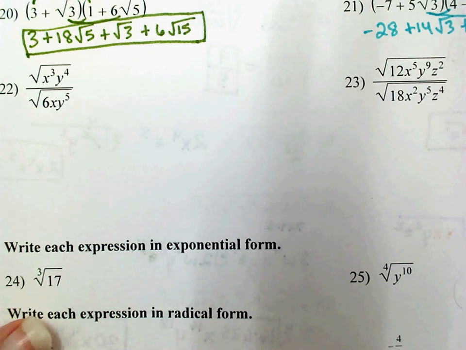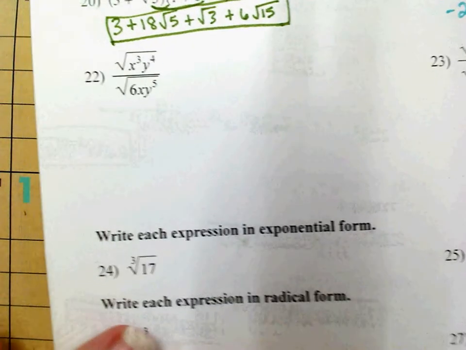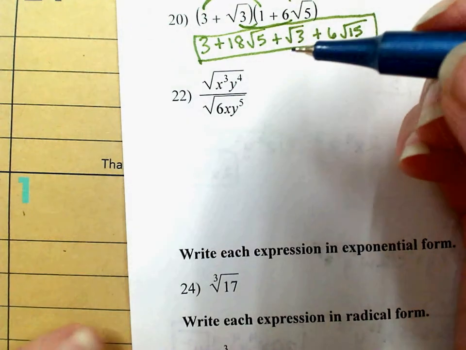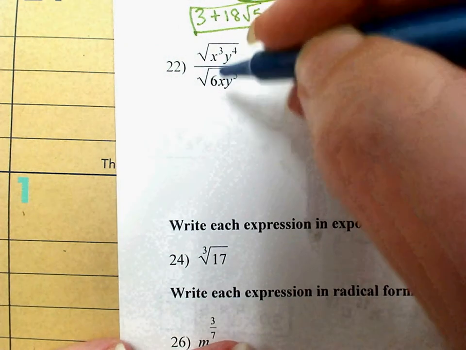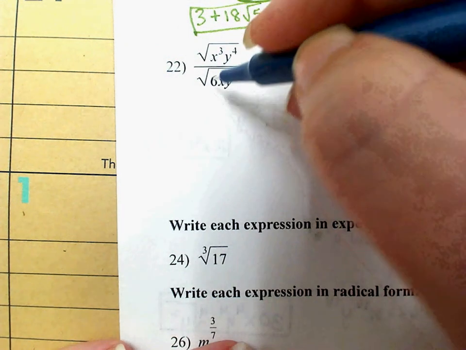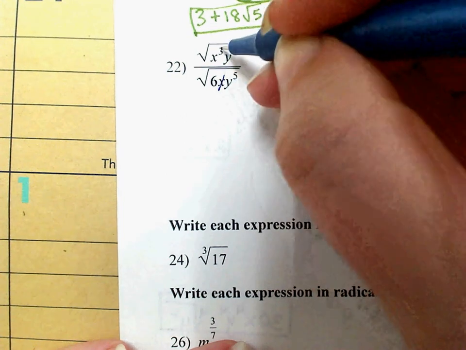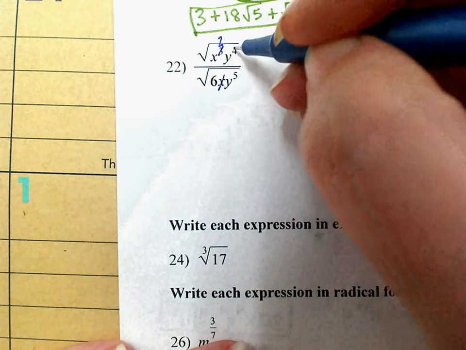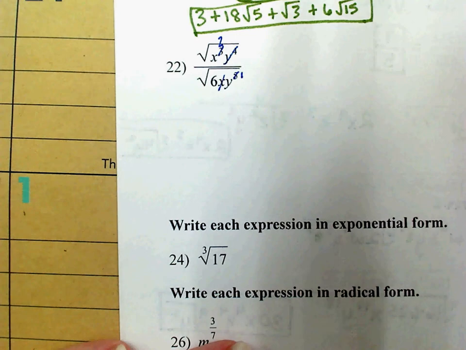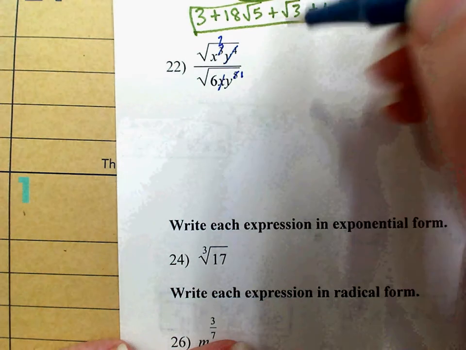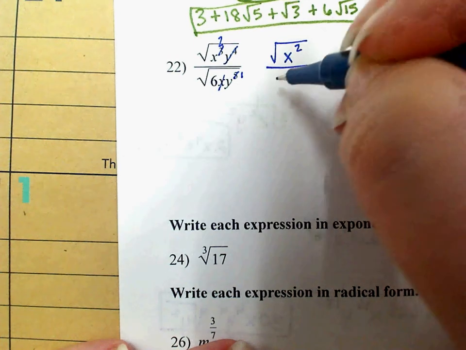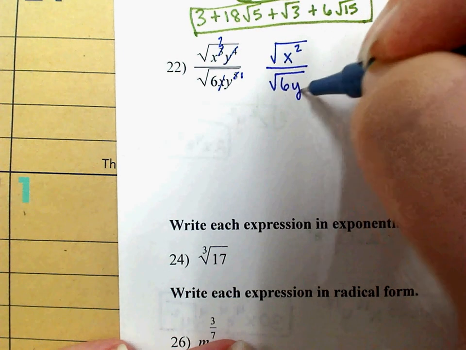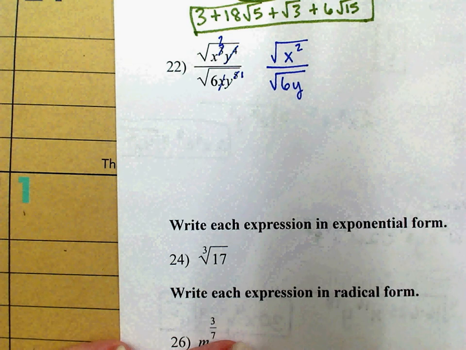There's nothing I can simplify with the coefficients because that's a 1 and that's a 6. I can cancel out one of these x's with one of those, leave me with 2. And 4 of those with 4 of those, leave me with 1. So I am left with the square root of x squared over the square root of 6y. The square root of x squared in the numerator is just x. 2 goes into 2 one time over the square root of 6y.